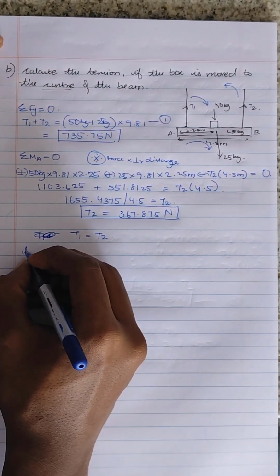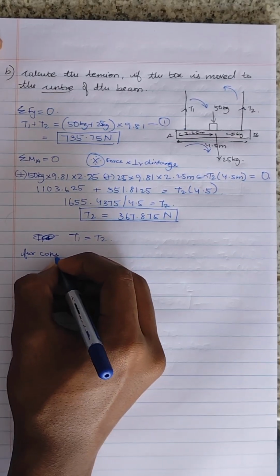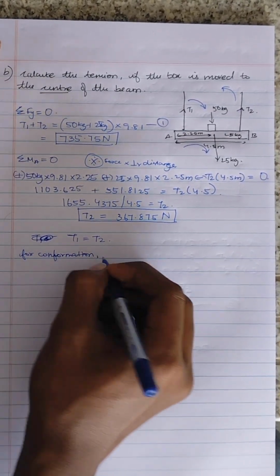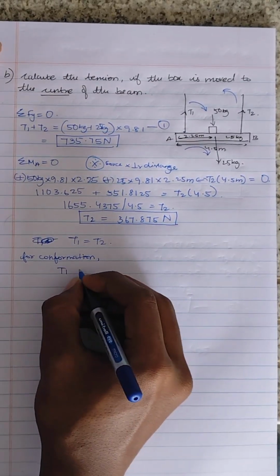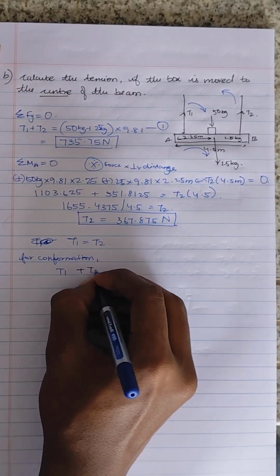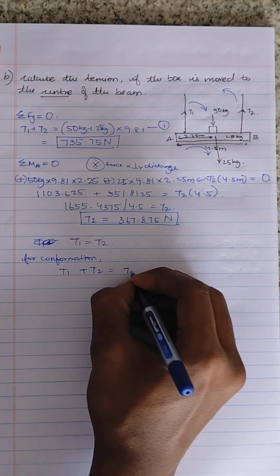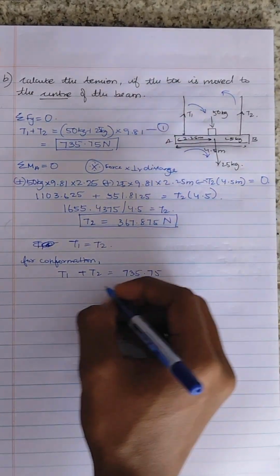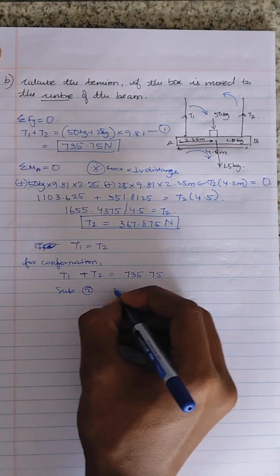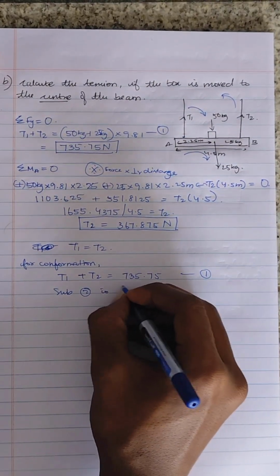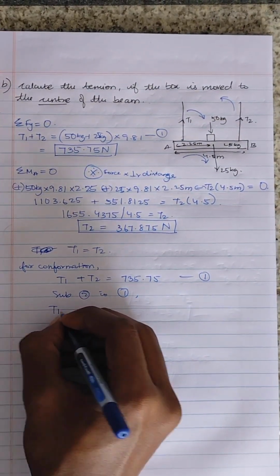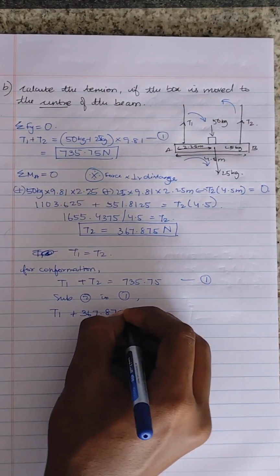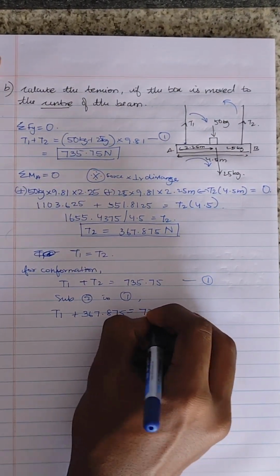For confirmation, we will solve T1 plus T2 equals 735.75. This is equation 1. Now substituting 2 in 1, T1 plus 367.875 equals 735.75.